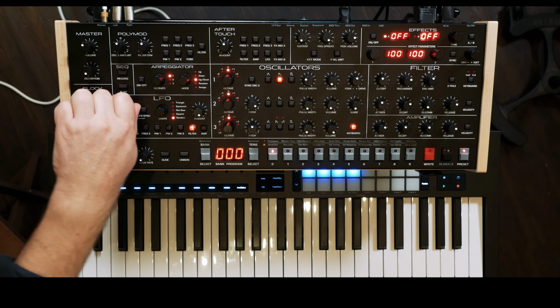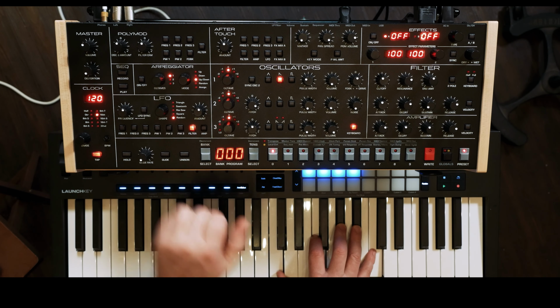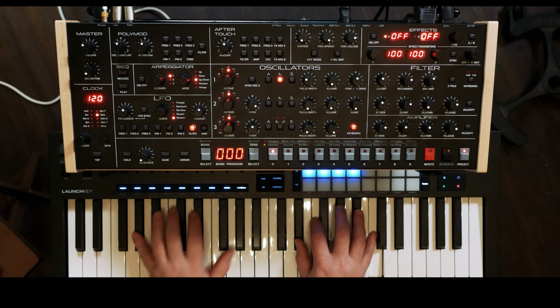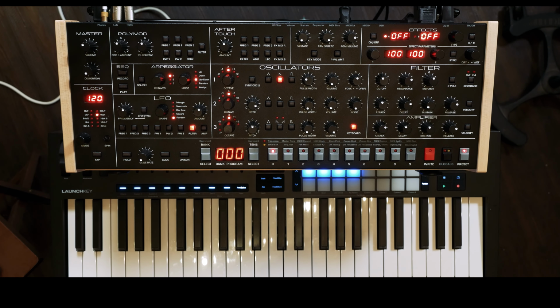And then a lot of fun here with a random as well. And random is, of course, just using a noise source to basically sample and hold for the LFO to give us a nice random control. Let's drop the amount back a touch. And you can hear that moving in the filter. So that's the LFO section.